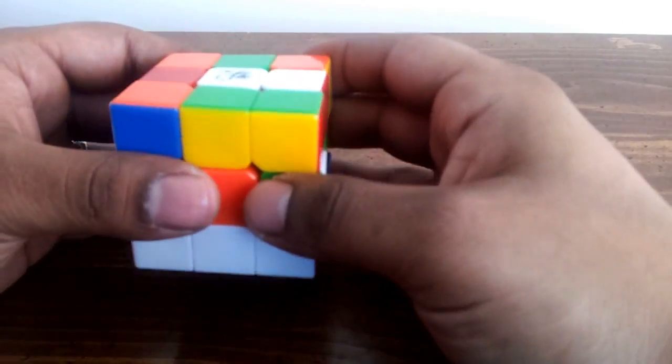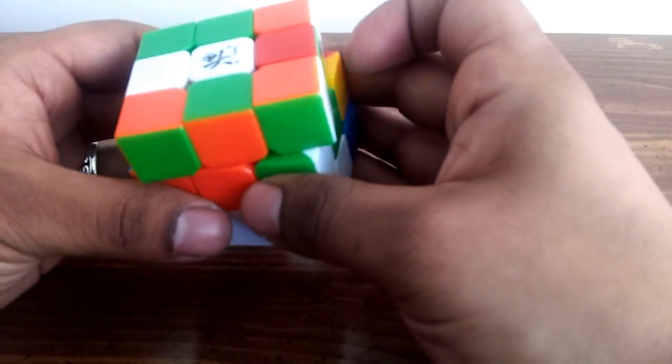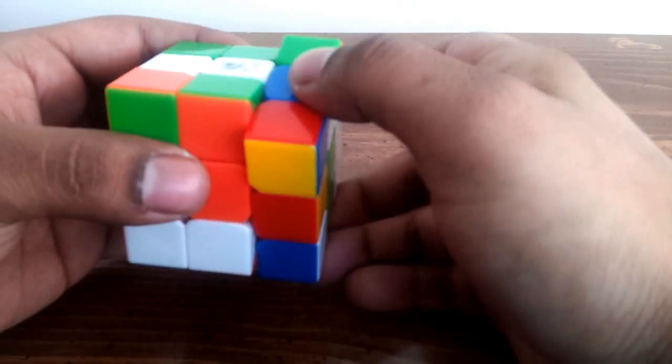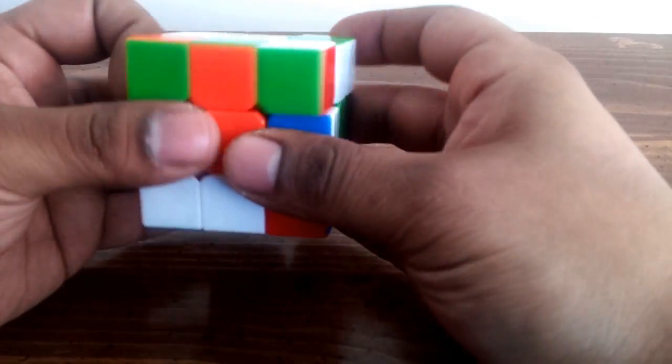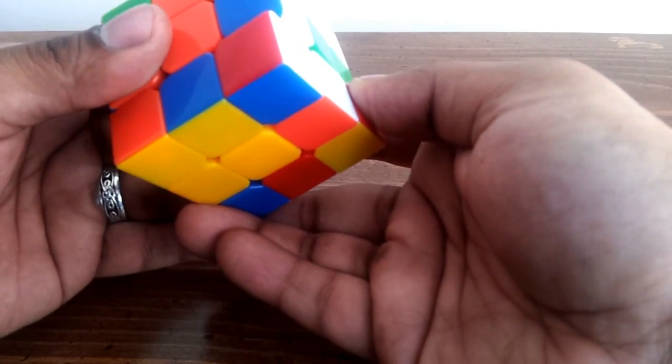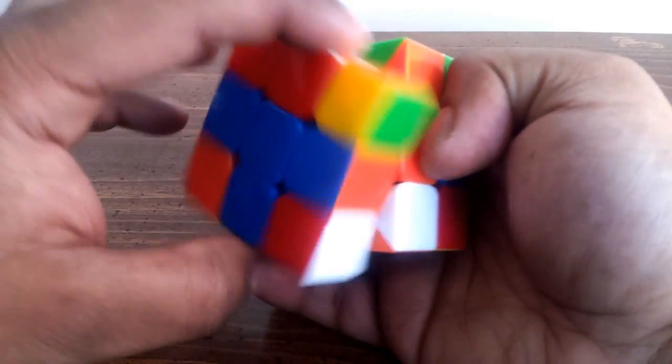Now, if you were to turn it clockwise, whether it's up or right, you envision it on the right side, turning it clockwise, it would be just R or just U or just D or just L, turning it clockwise.